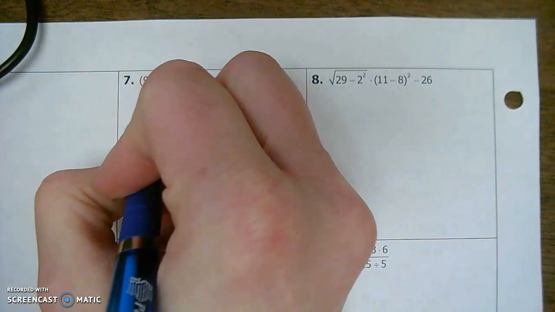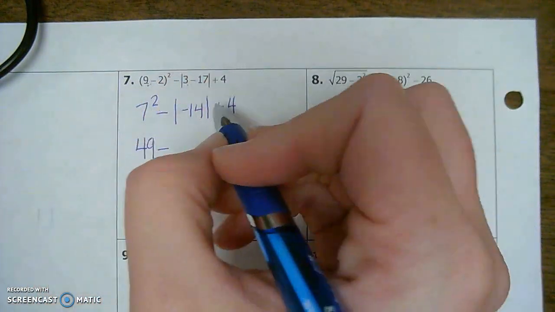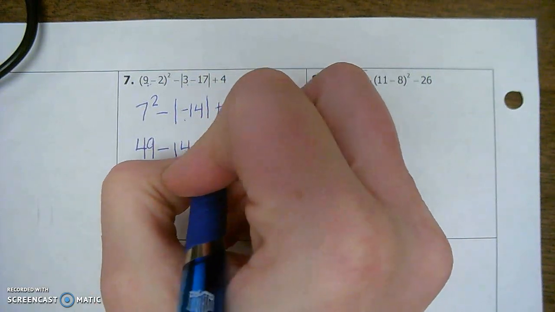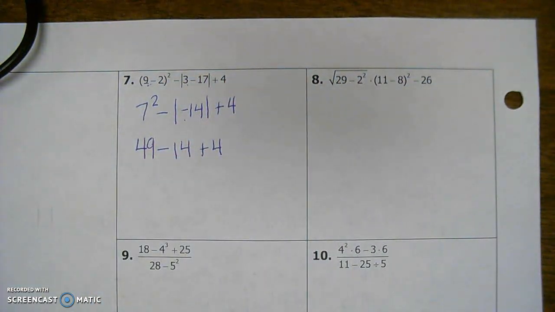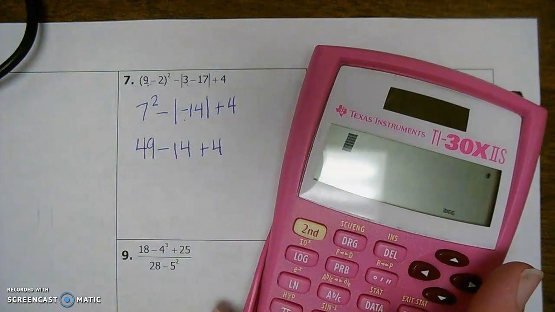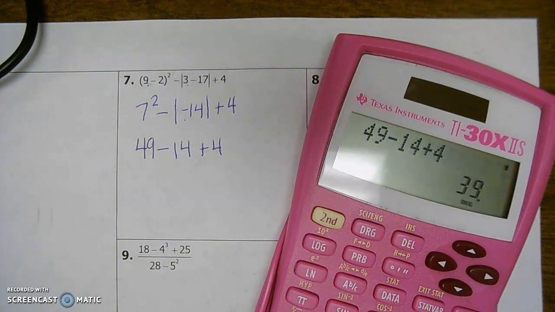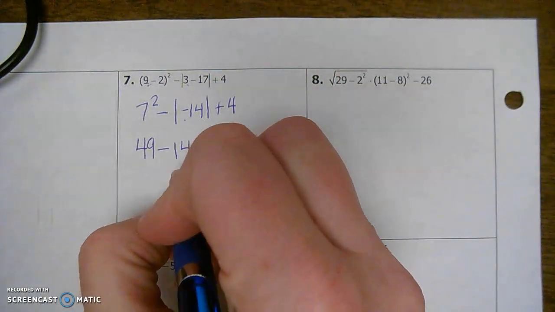7 squared is 49. Bring down the minus sign. The absolute value of negative 14 is positive 14 plus 4. Once you're down to all addition and subtraction, you can just plug it in. 49 minus 14 plus 4, and we get 39.